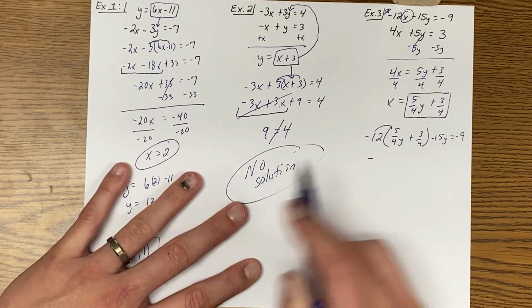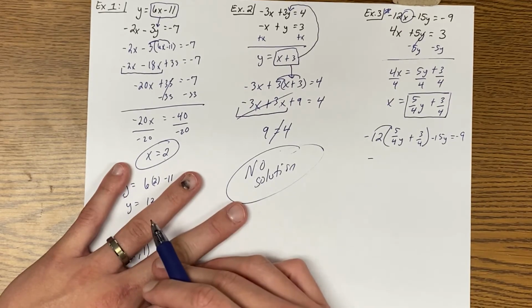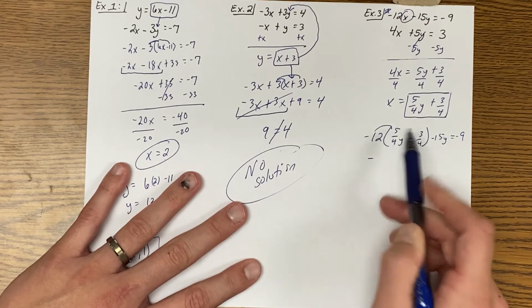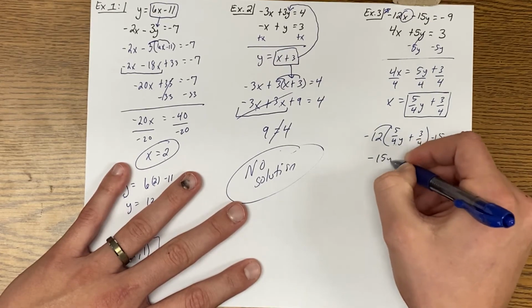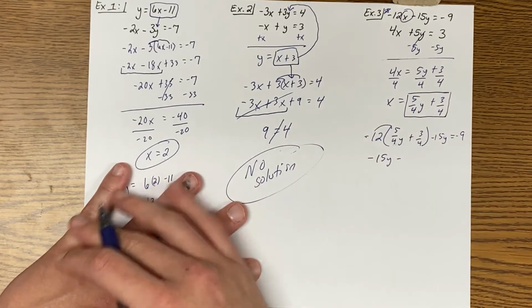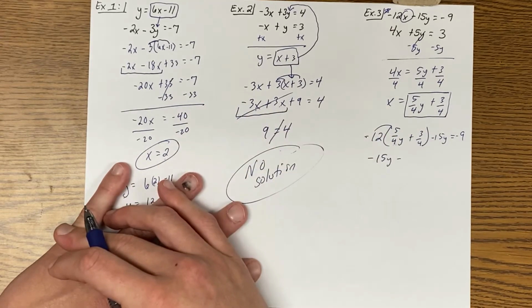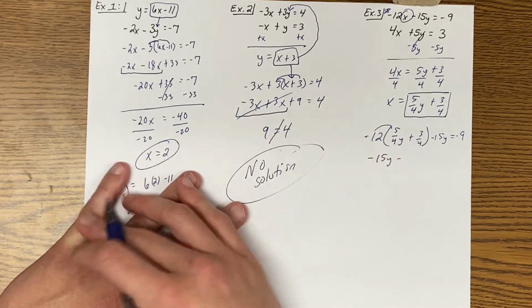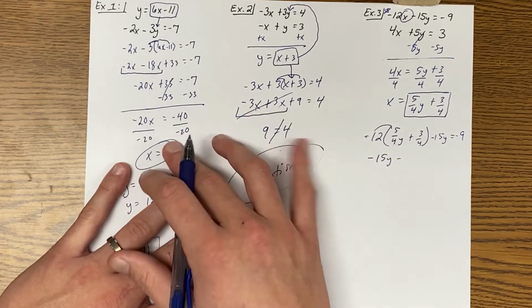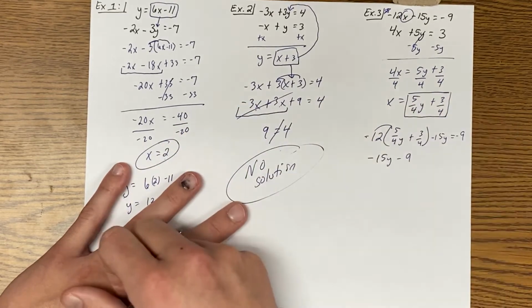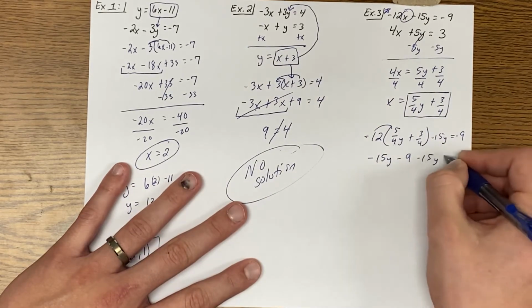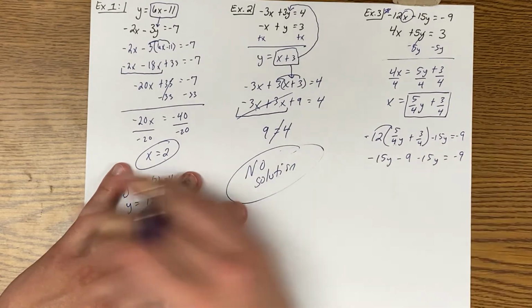So we could do 12 times 5, which is 60, divided by 4, which is 15, or we could think 12 divided by 4, which is 3, 3 times 5, 15. So this is negative 15y. Once again, a negative times a positive, so we have minus. 12 times 3 is 36. 36 divided by 4 is 9. Or we could do 12 divided by 4, which is 3. 3 times 3, which is 9. So we have negative 15y minus 9 minus 15y equals negative 9.